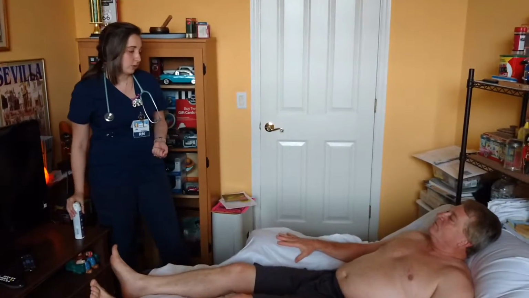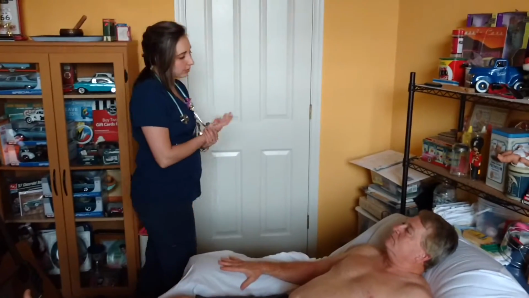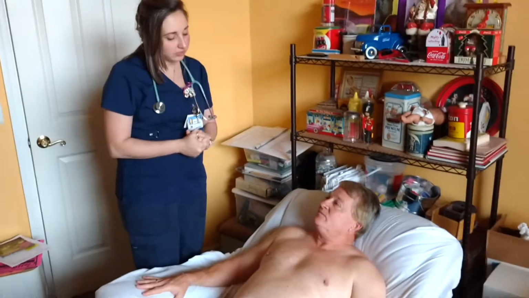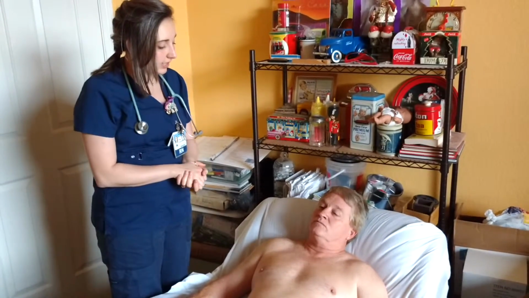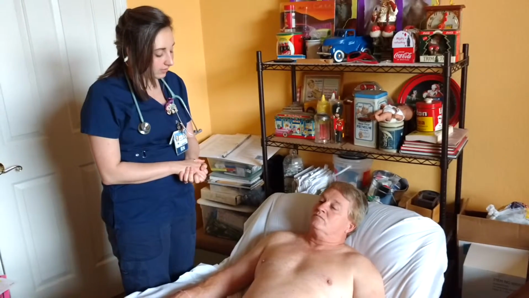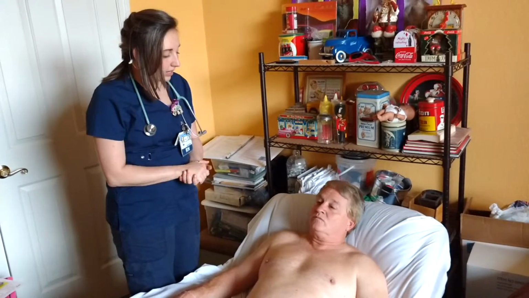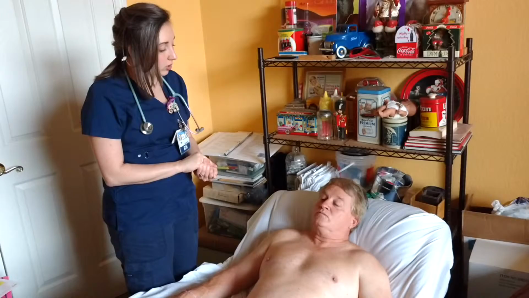I'm Tiffany. I'm going to be the nurse performing your heart assessment. Is that okay? Yes. Okay. I'm first going to start off by inspecting your chest, looking for any surgical scars indicating a pacemaker implantation, and there are none noted. Next, I'm going to go ahead and palpate your precordium.